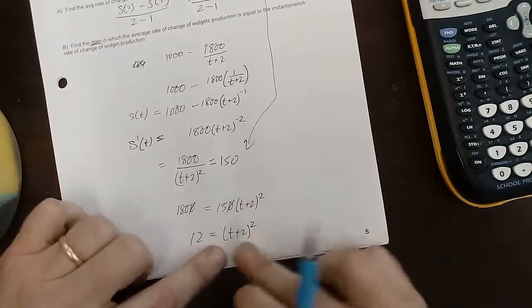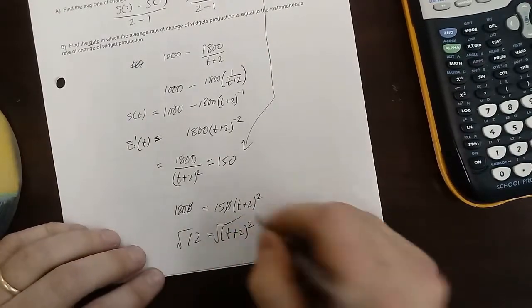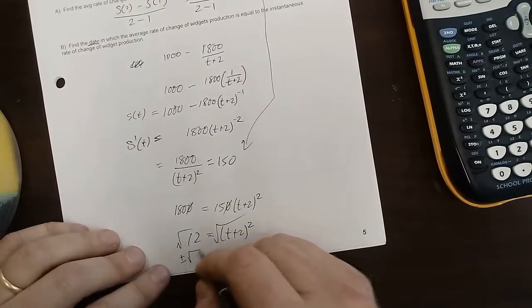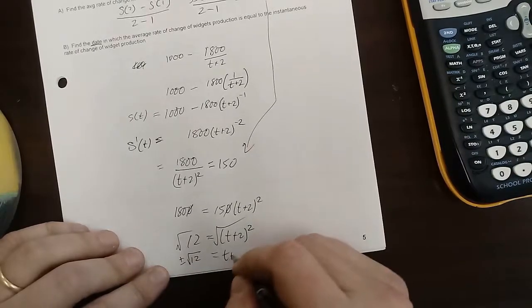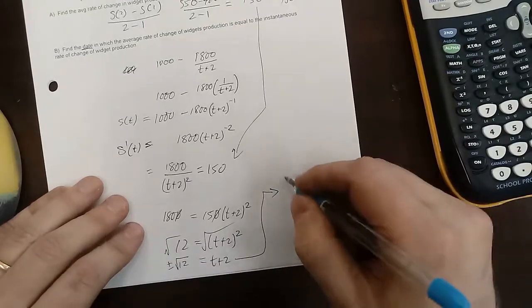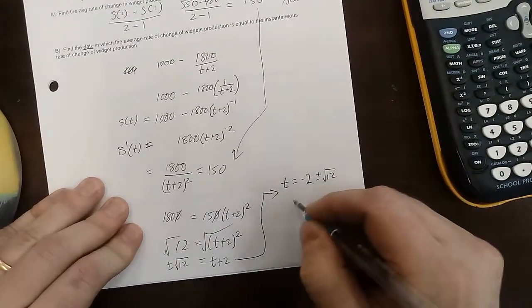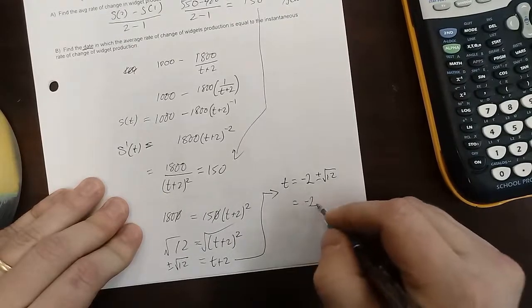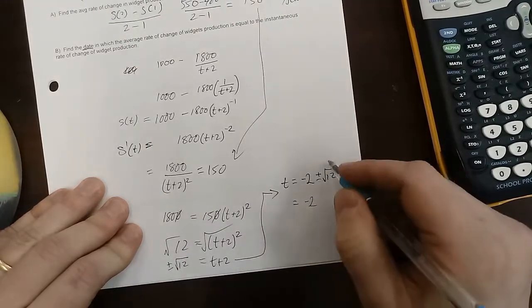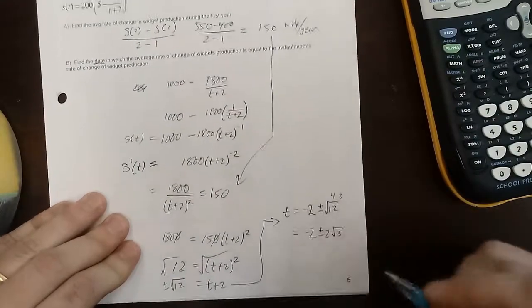Yeah, or since this is something squared equal to a number, I could take the square root of both sides and get plus or minus the square root of 12 is equal to t plus 2. Then t is equal to negative 2 plus or minus the square root of 12. The square root of 12 is simplifiable, it's 4 times 3, so I'm going to write plus or minus 2 root 3.